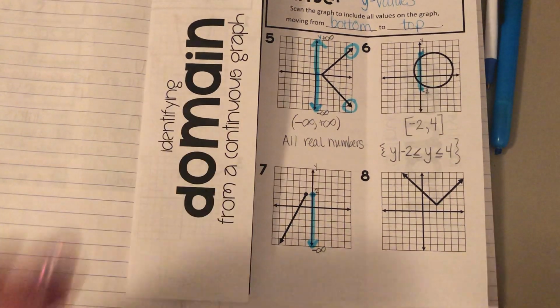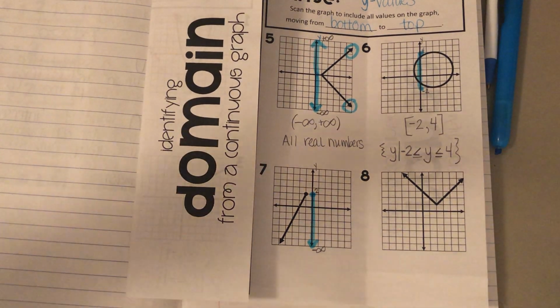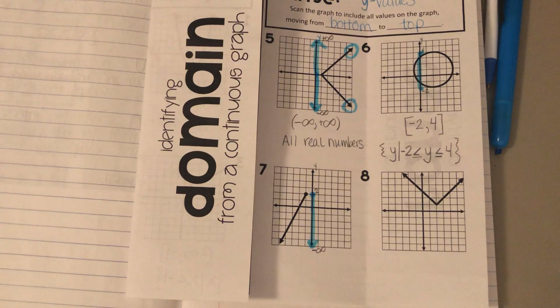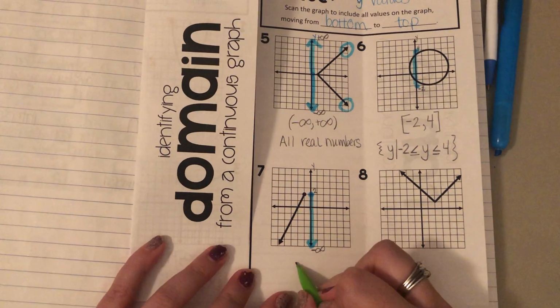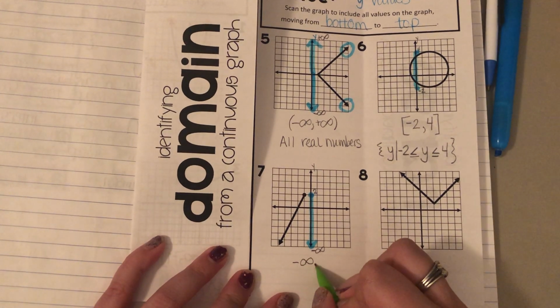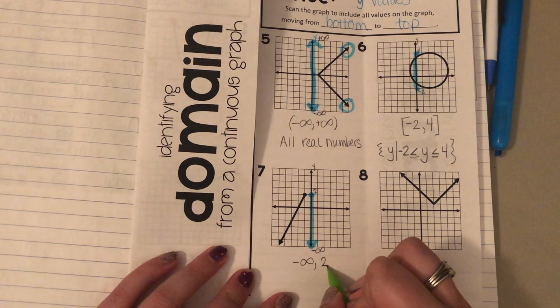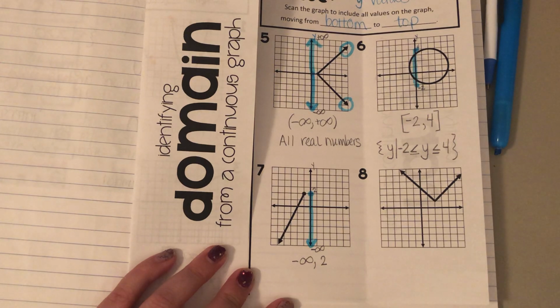Now this one is confusing because we did this one from top to bottom. But when I go to write my range, I need to go from bottom to top. So I need to start with negative infinity, comma, 2. If negative infinity is in your interval, it must be first. You cannot have a number, comma, negative infinity.